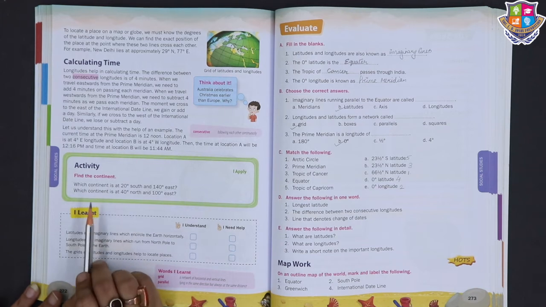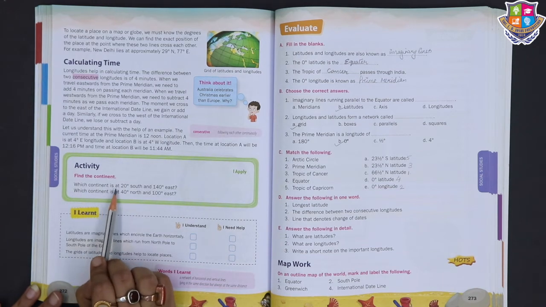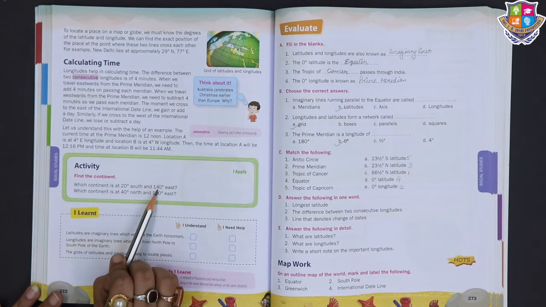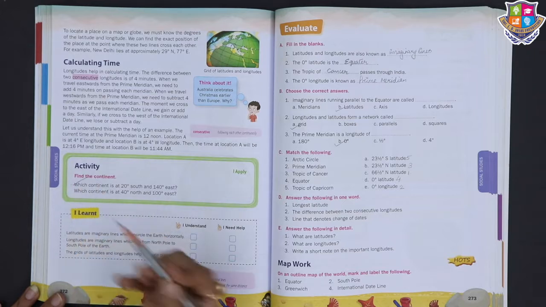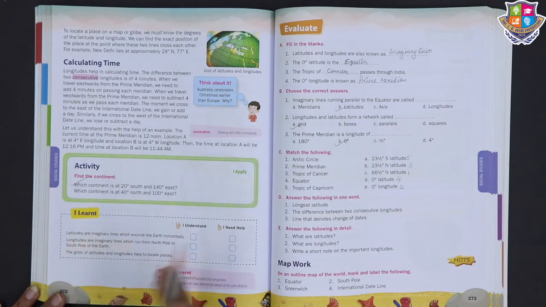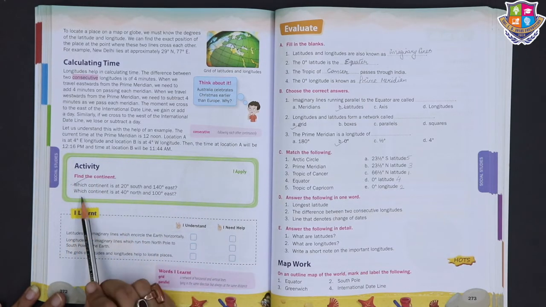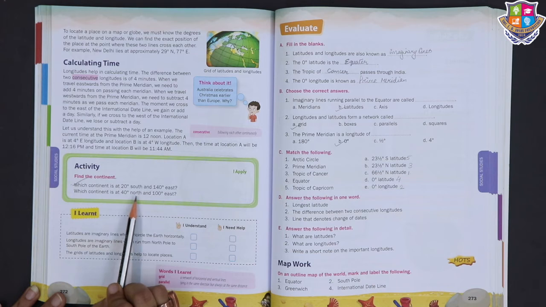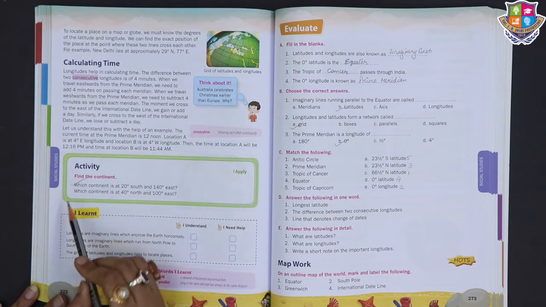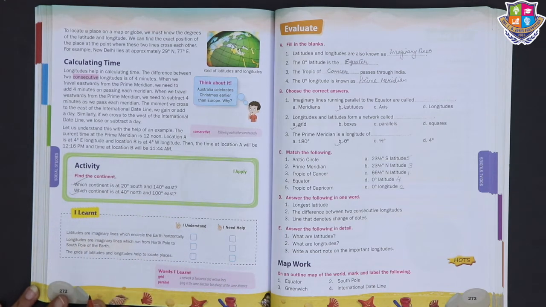Now there is an activity. Which continent is at 20 degree north and 140 degree east? You have to find out the answer by referring to a map or globe. Which continent is at 40 degree north and 100 degree east? This also you have to find out.